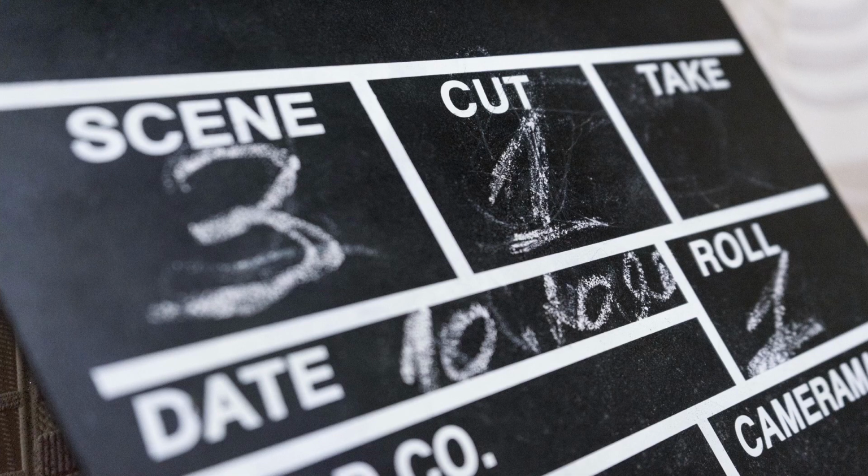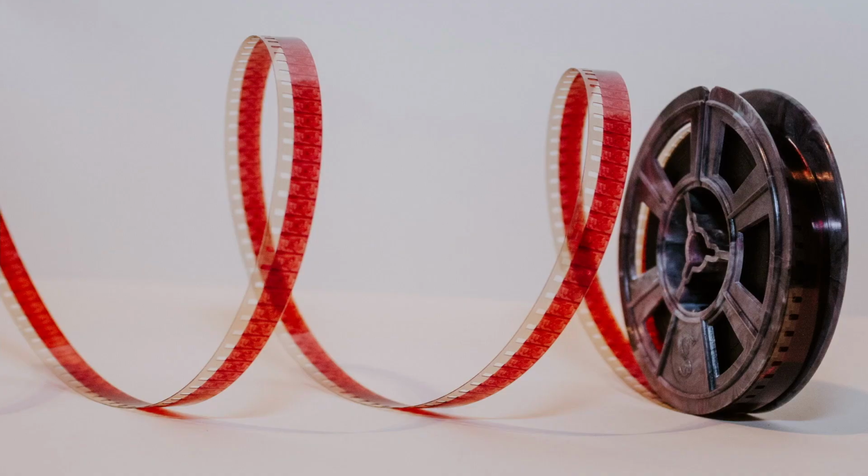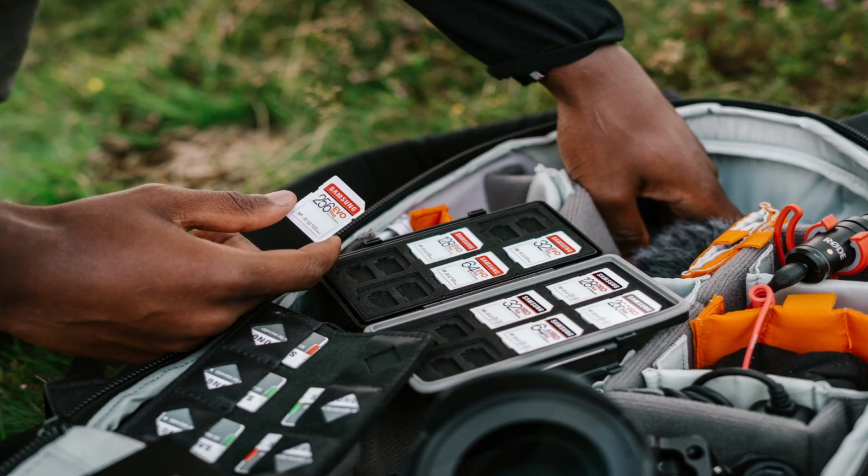You'll see here, on this clapperboard, they have a place to write which roll of film was being used to film this scene. Now, when filming digitally, the video is recorded to digital media, such as a drive, SD card, etc., rather than a roll of film. It's still important to know where your video is being filmed to.